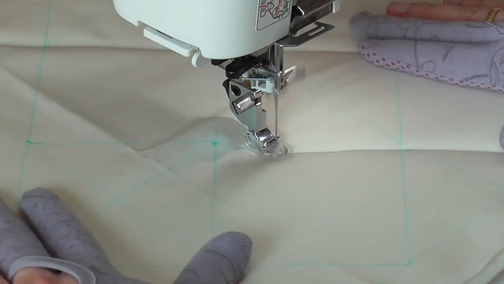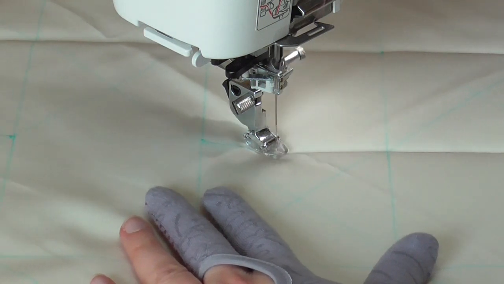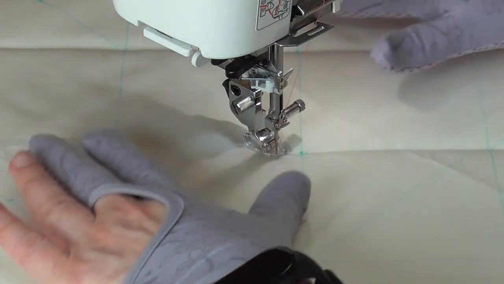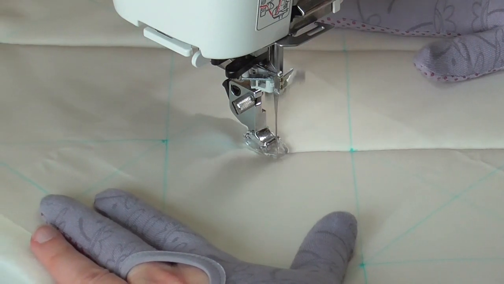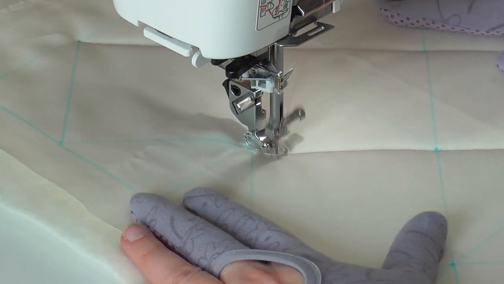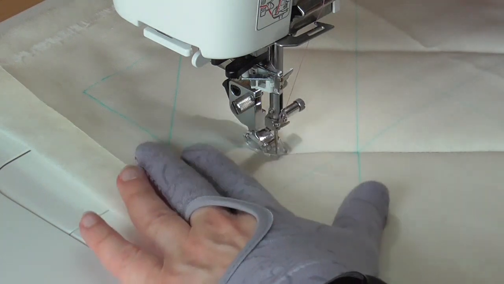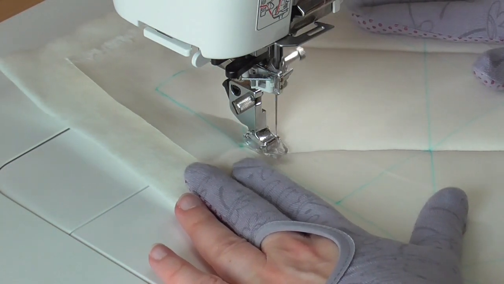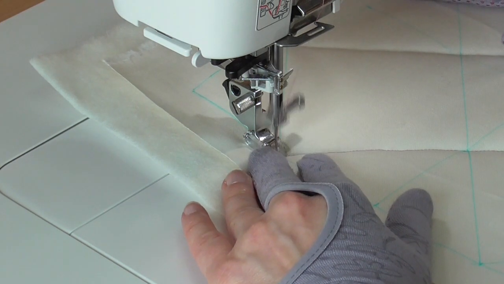Also, in this case, I did not use any rulers. First, because my channel is supposed to be about free motion quilting. And second, I will show you that I made some mistakes. The lines are not always as straight as they should be, but still it's not disturbing. At the end, this little quilt will look very nice indeed.